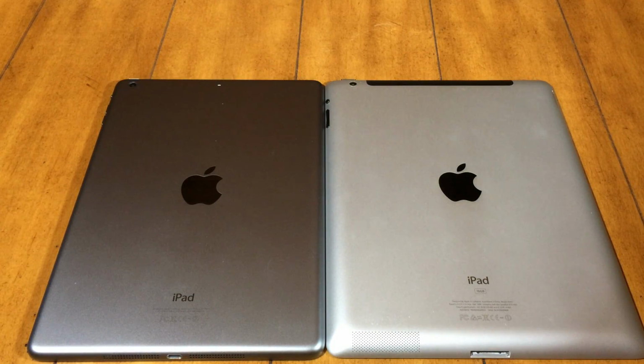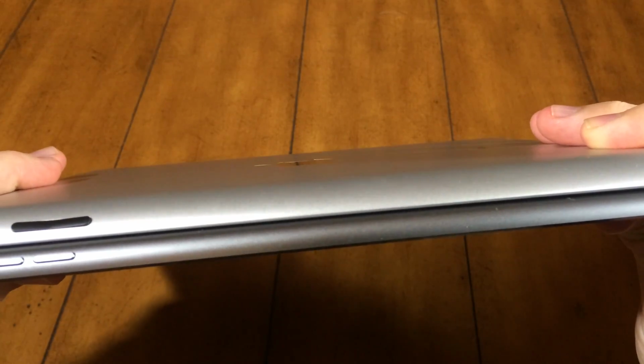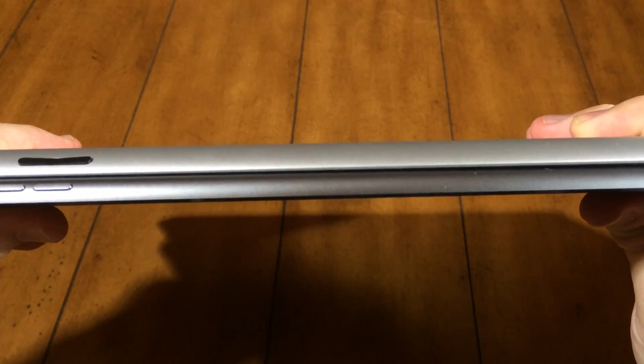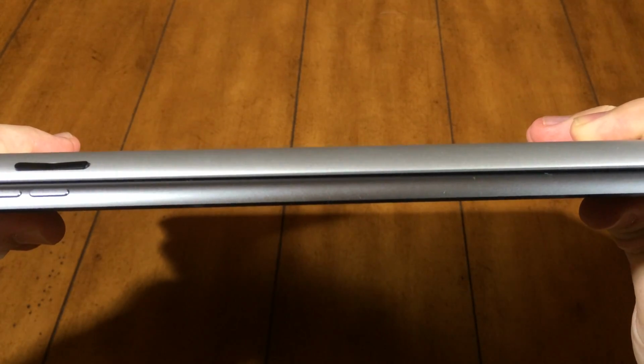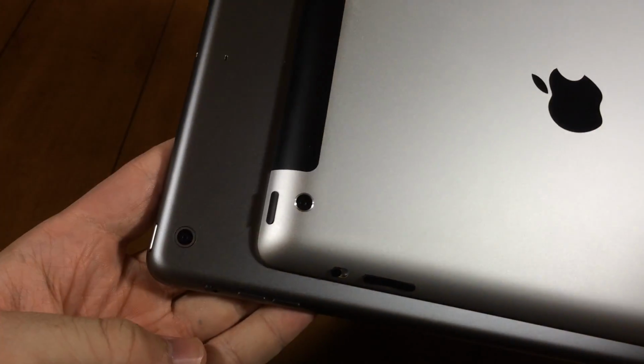Now, here's just a shot of the back of the iPads. You can see the space gray iPad Air on the left versus the black iPad 3 right there on the right. Now, you see here, if you compare the thickness, I mean, putting that iPad 3 on top of that iPad Air, it just swallows it. You can definitely tell there's a thickness difference when holding both of these.